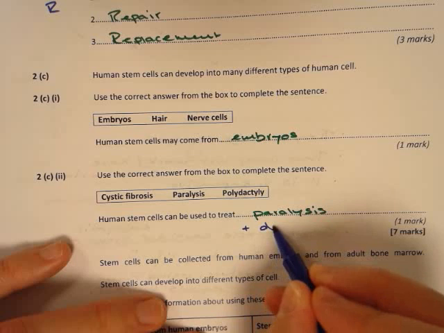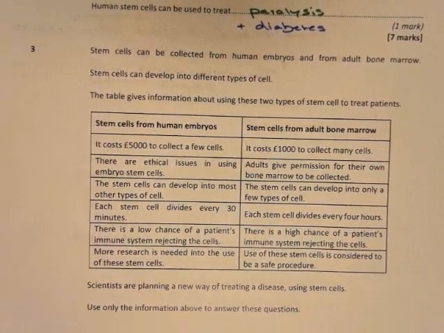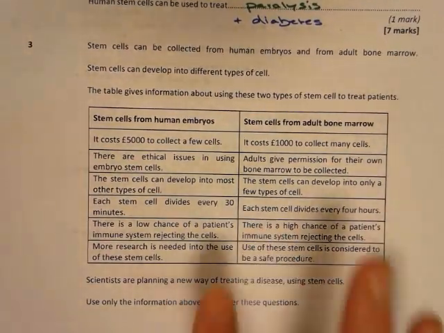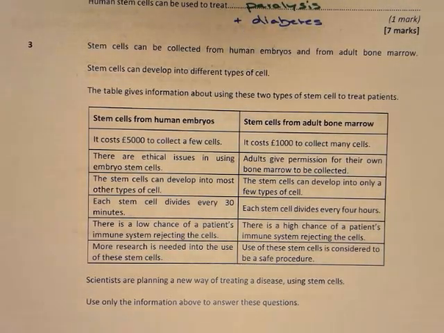There's a lot of information. It often is with these questions that if you spend a decent amount of time reading through it and looking at the information, then you've probably got a decent chance of getting a lot of marks on it. If you just skim read it and don't really think about it, then you're not going to have much luck.